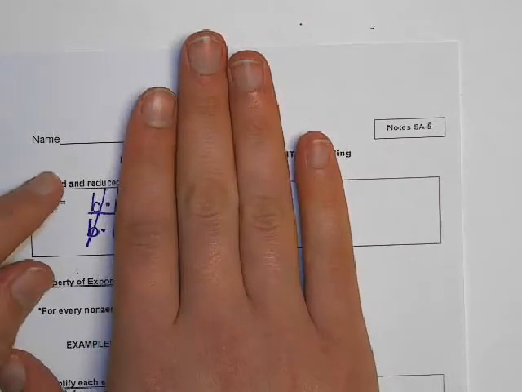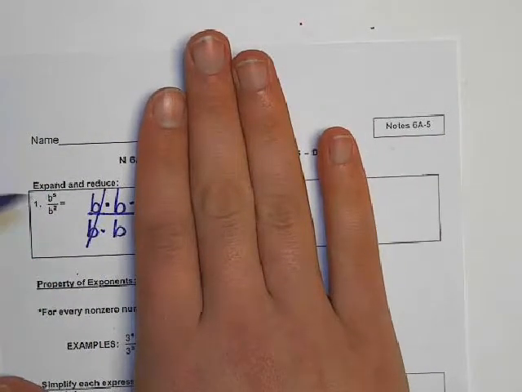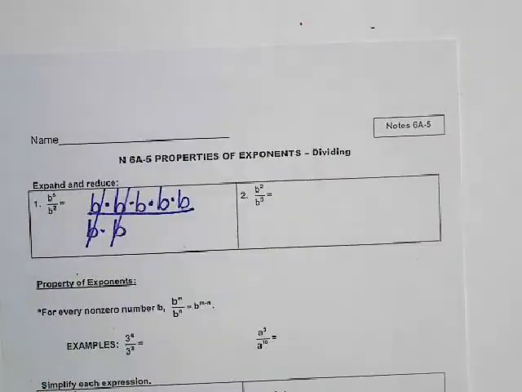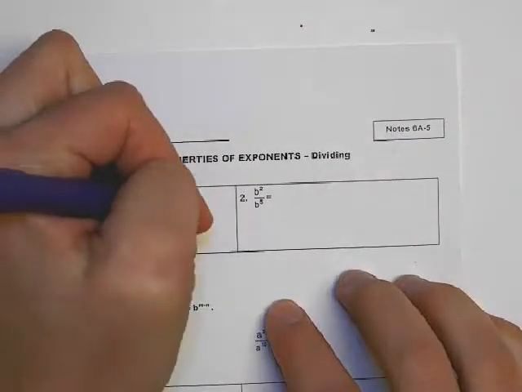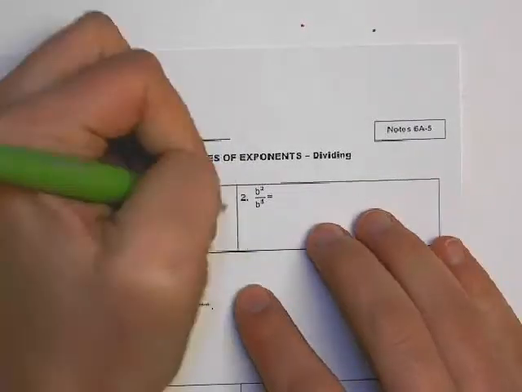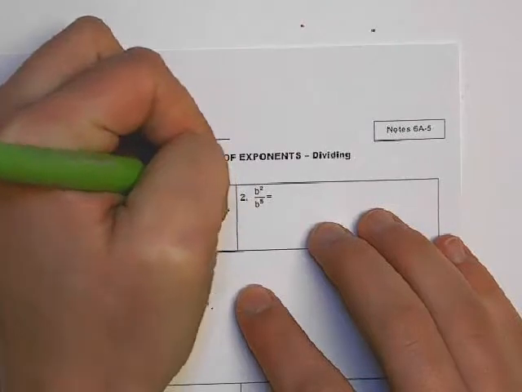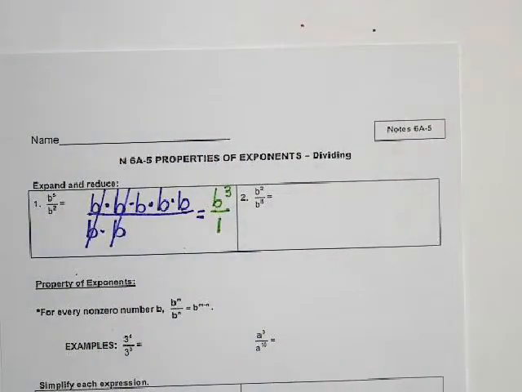Then I have another B over B on a fraction. What happens? Cancels out. And what am I left with? 3 B's, right? B times B times B. So this is really B to the 3rd power, B to the 3 over 1.